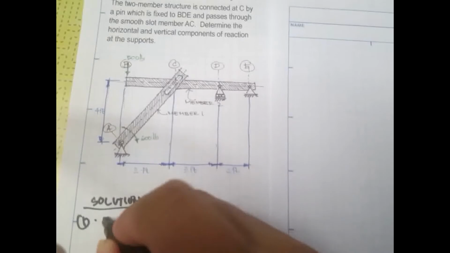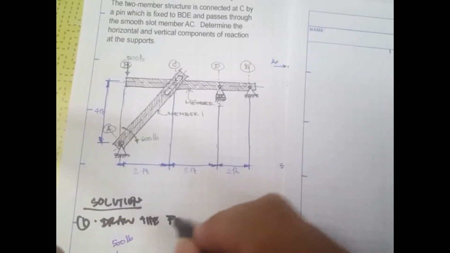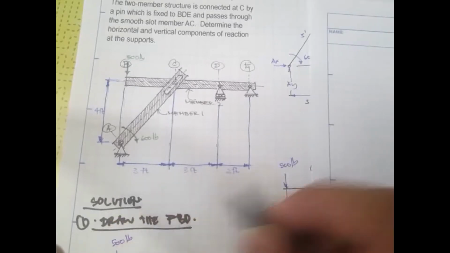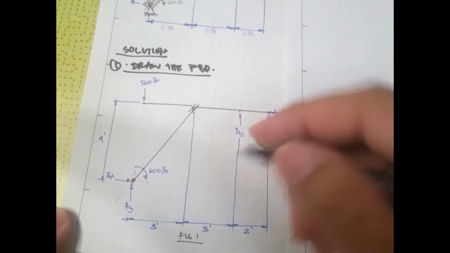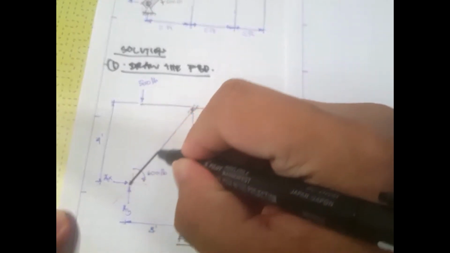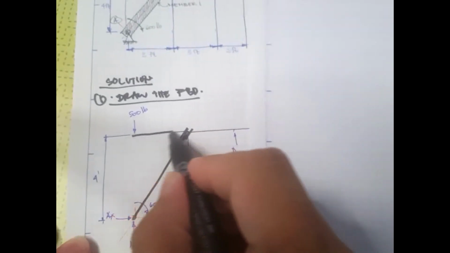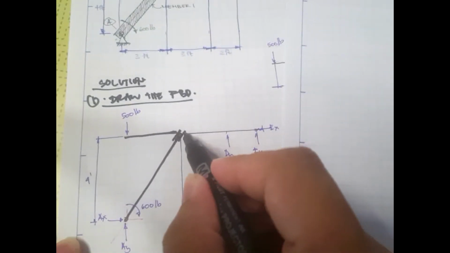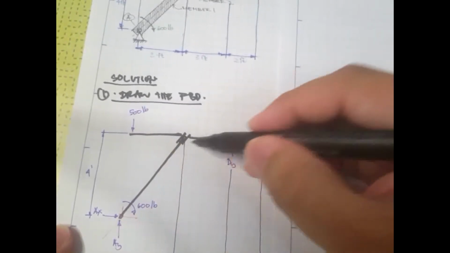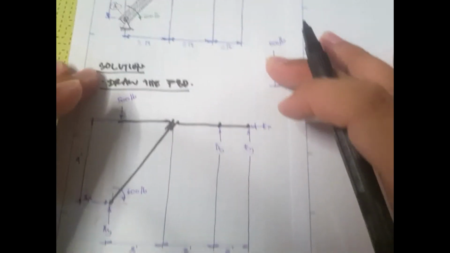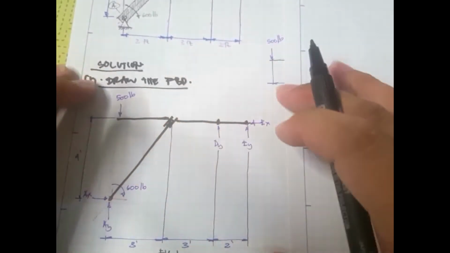the first step is to draw the free body diagram, which I have already drawn right here to save time. So here is our structure, and right here we have an internal roller or axial release. First we can draw the free body diagram of the entire structure.